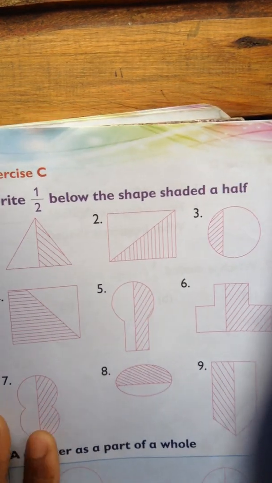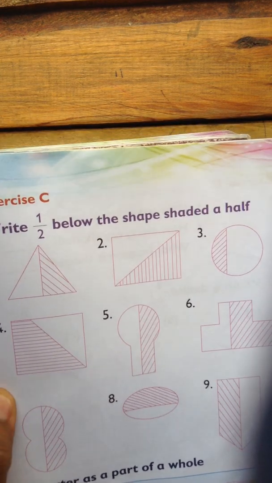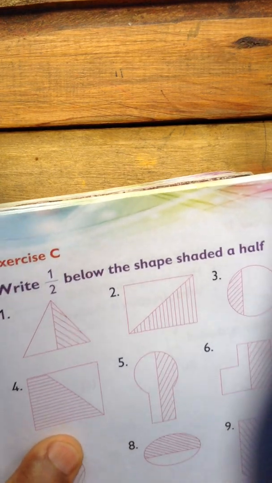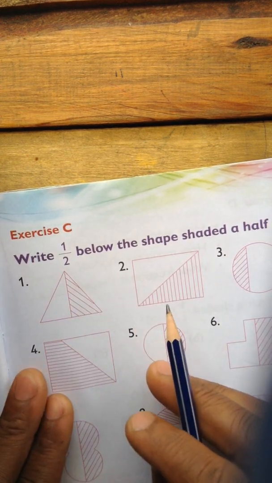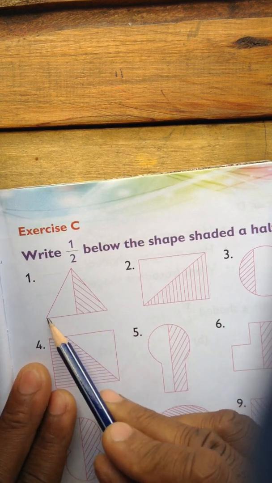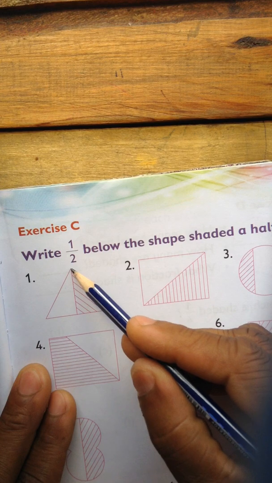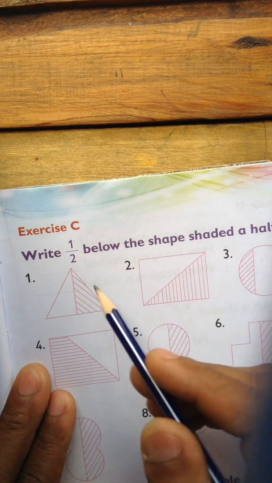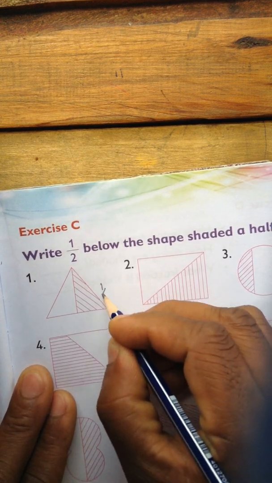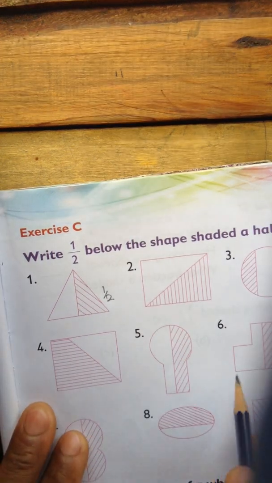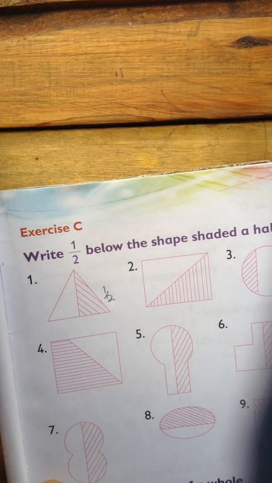Now again we proceed to Exercise C. Identify which shape is shaded a half by writing a half below it. Again, all you need to know is a half is when an item is cut equally into two parts. Like if we take number 1, this is a triangle. By observing, you can see this line is running right in the middle, and one side is shaded, so that is a half. So we just write a half below it. Same thing for the others, so you can proceed and do that exercise.